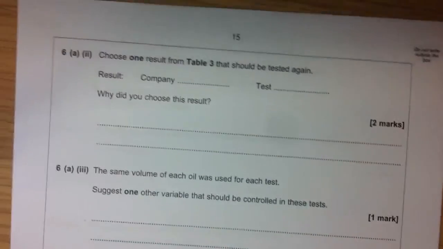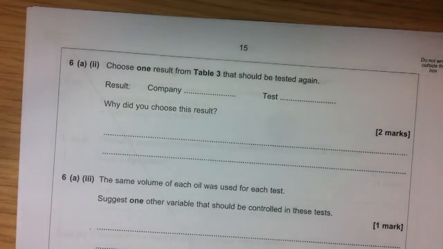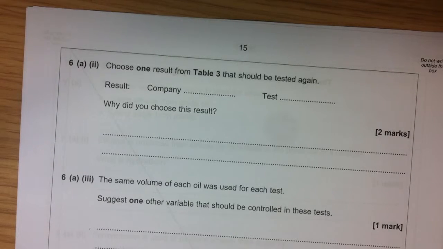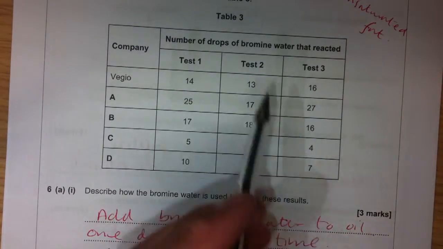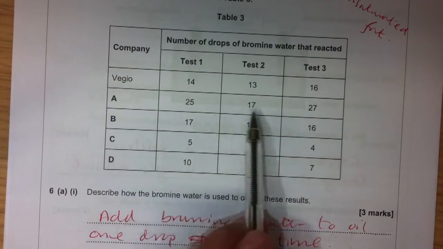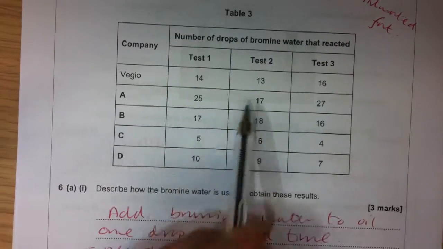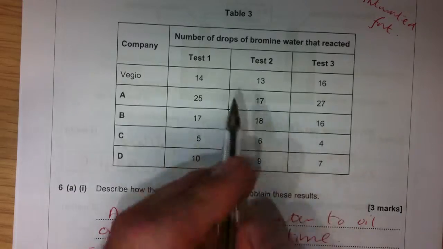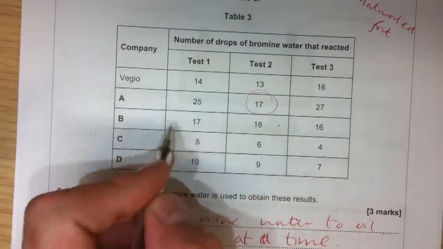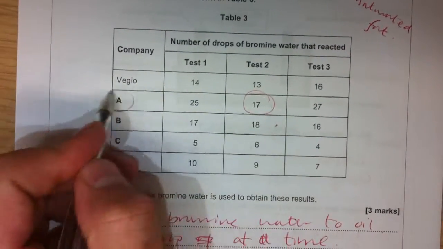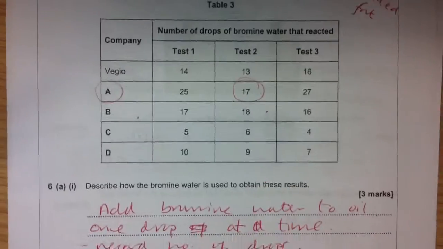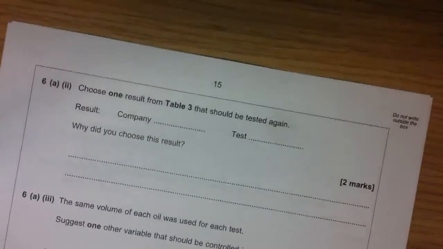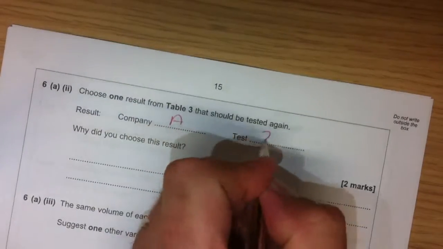Right, choose one result from table 3 that should be tested again. Okay, so one that should be tested. This is looking pretty good. Don't know about that one. Looking pretty good. Same. This is where I'm going to go. I'm going to go for test 2A. So we need to make record of that in our answer. We're going for company A, test number 2.